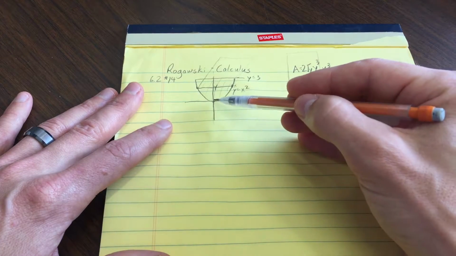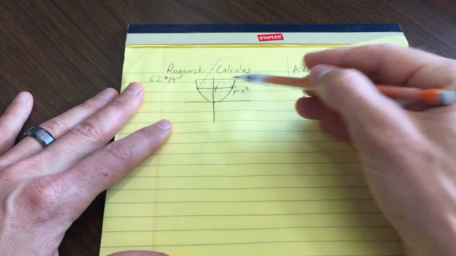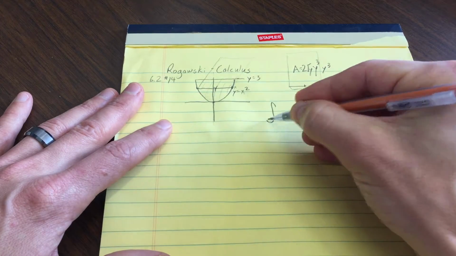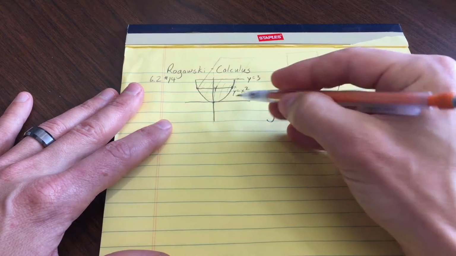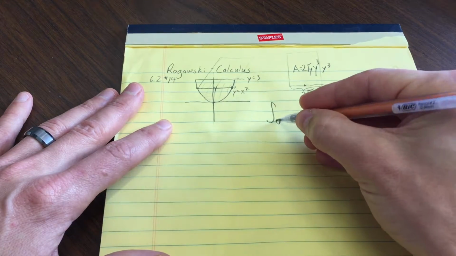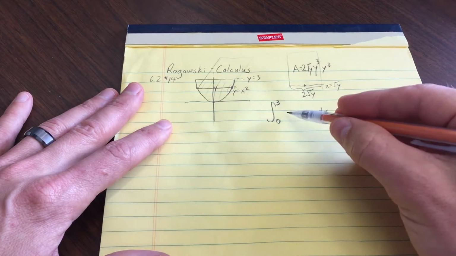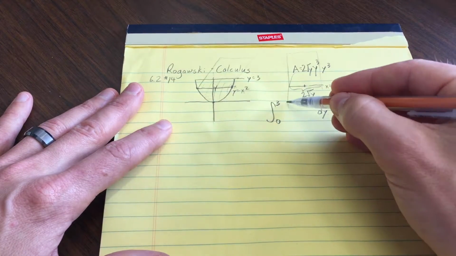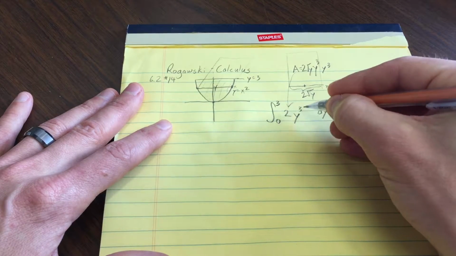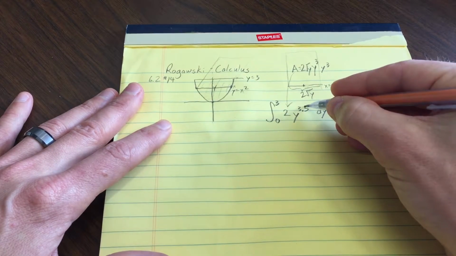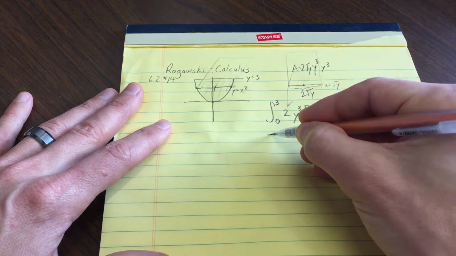Now, as far as finding the volume, we're going to have to slice perpendicular to the y-axis. That means we're slicing along the y-axis, dy. We start slicing at 0. We finish slicing at 3. And then I'm going to put in what those slices are, so 2y to the 3.5. Sound good? Okay, so this is actually a pretty nice thing to integrate.